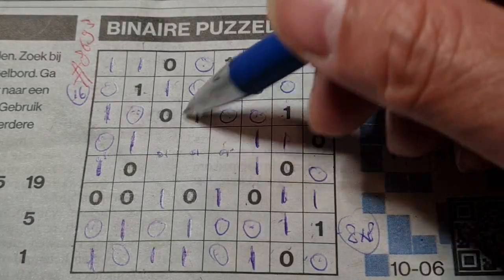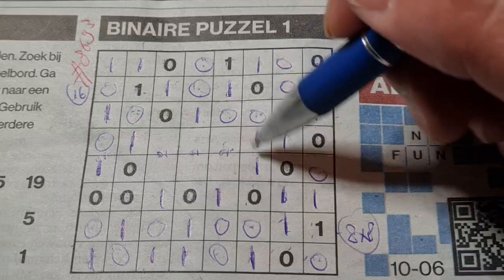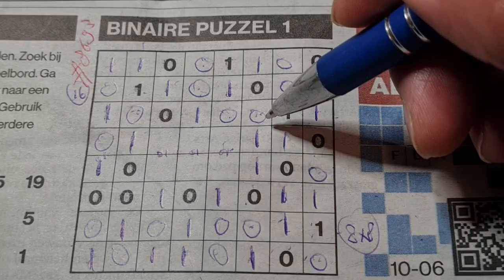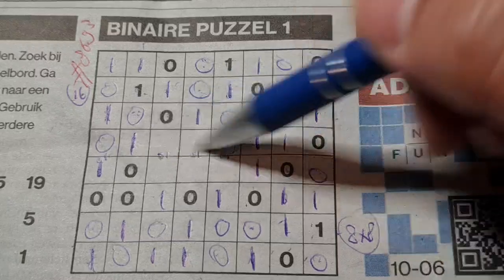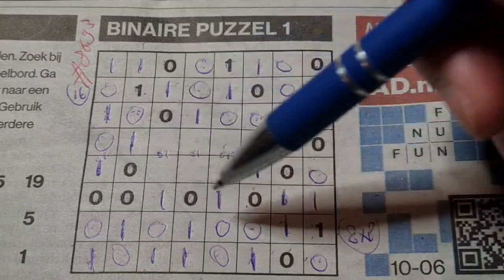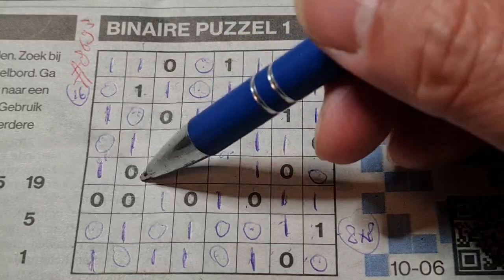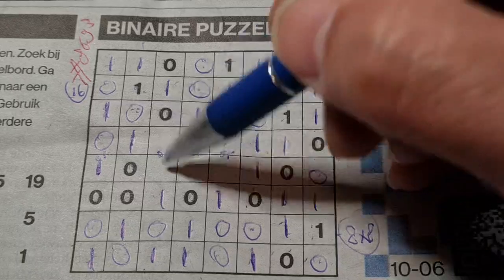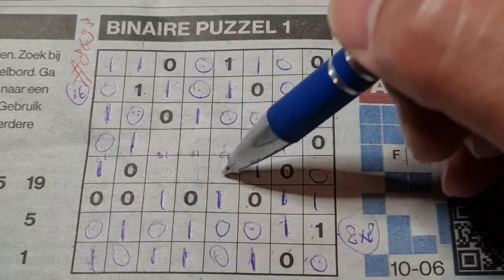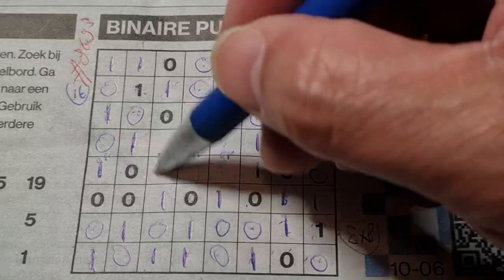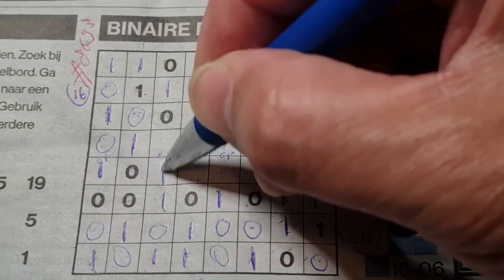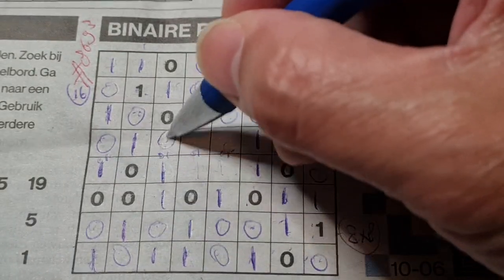Well, I'm stuck here. I need to compare. I cannot compare the rows. Well, not true. We have here 1, 2, 3 O's. If I place number 4 there, then we have 3 ones in a row in this row. Not allowed, one of the rules, so this can be no O. This should be a 1 then. Double 1, here no, there no.